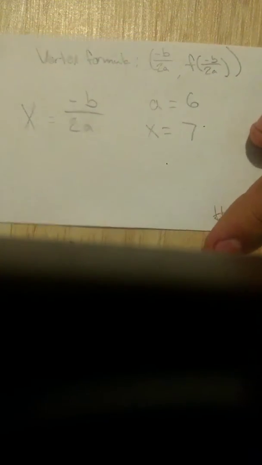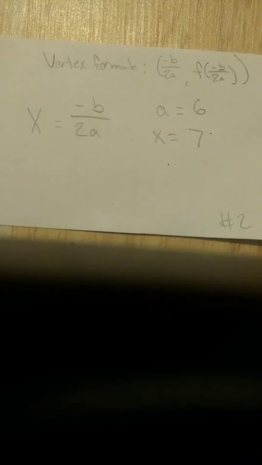we need to know the vertex formula, which is negative b over 2a, comma f of negative b over 2a. So we know that negative b over 2a equals x, which I have here. x equals negative b over 2a. So that's the formula we're going to use to solve for b.